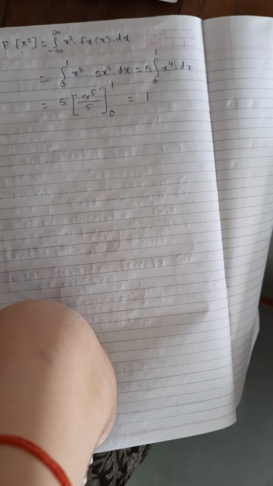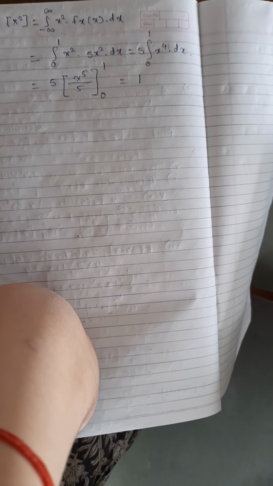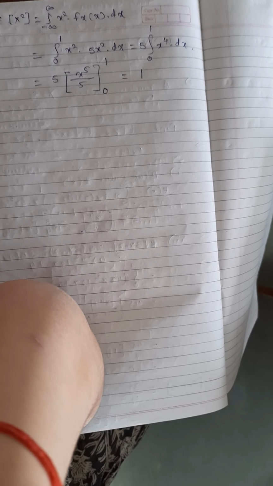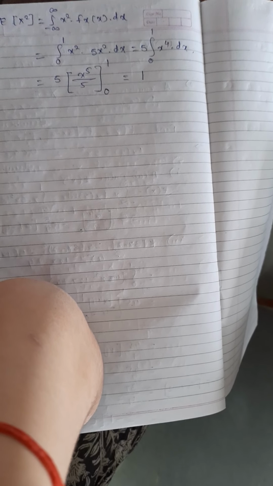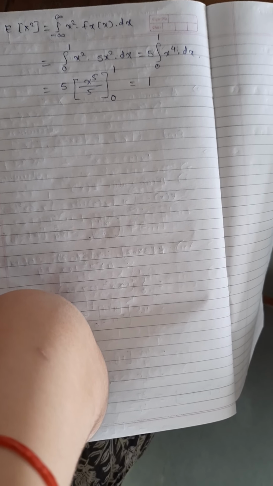Next, the problem is based on the cross correlation. What is cross correlation? Cross correlation means the measure of similarity between two completely different signals. Cross correlation is the measure of similarity between two completely different signals. We have seen all these properties, and now the next is a problem based on this cross correlation. We have to find its value.